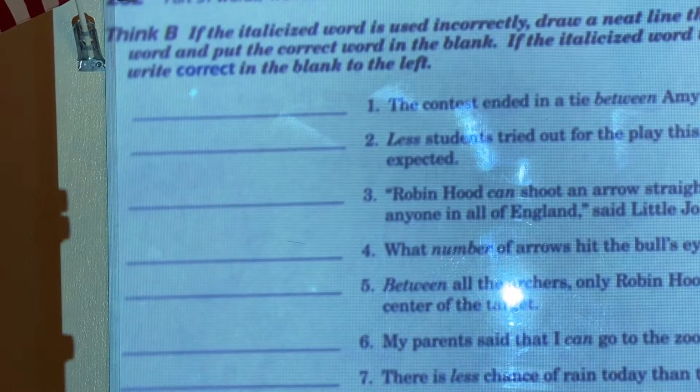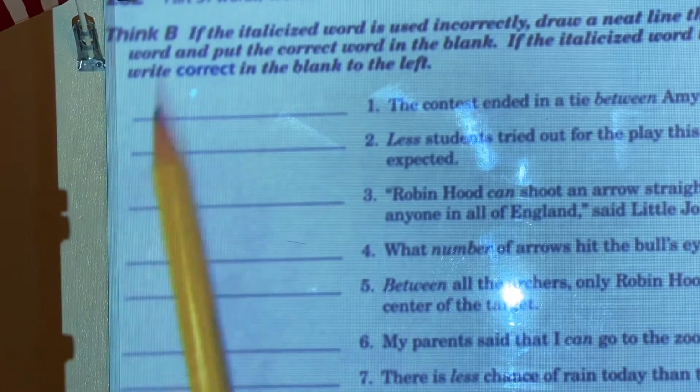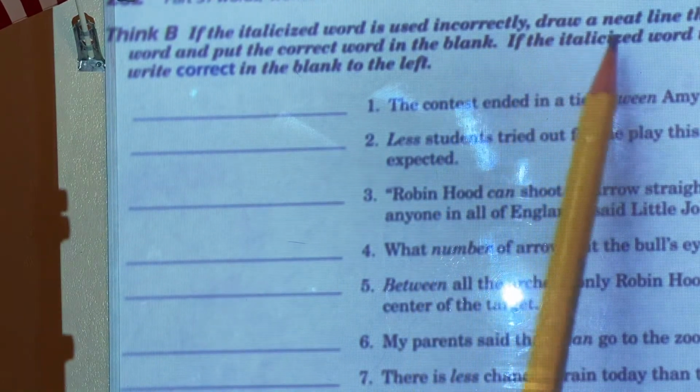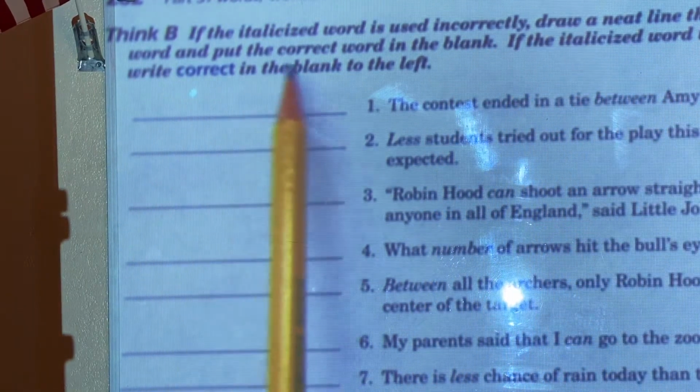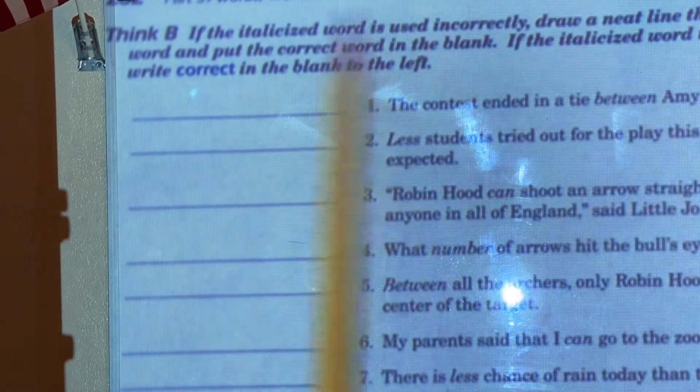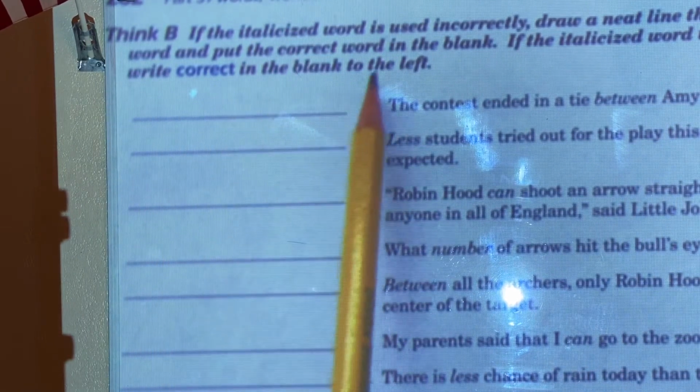Okay, so yesterday, this is page 262, and yesterday we were talking about utilizing the right word according to the meaning of the sentence. So we're going to continue this for Think B. Let's do this together. On Think B, it says, if the italicized word is used incorrectly, draw a neat line through the word and put the correct word in the blank. If the italicized word is correct, you're going to write correct in the blank to the left.